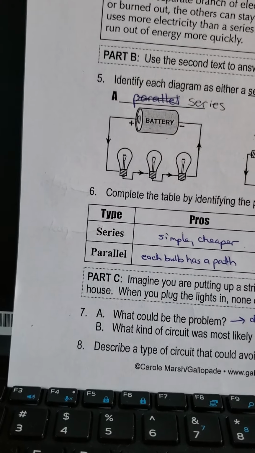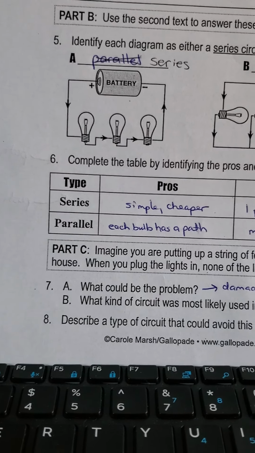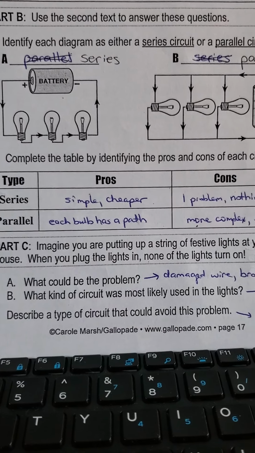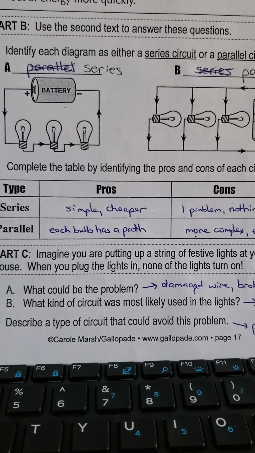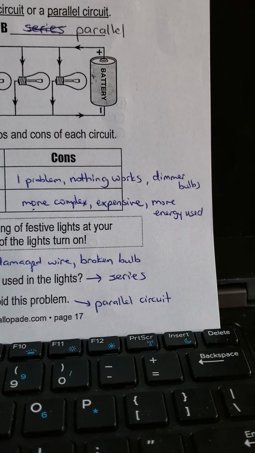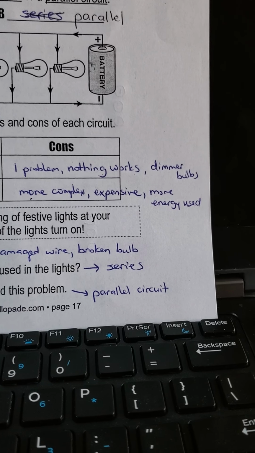Okay, in number 8, describe a type of circuit that could avoid this problem. What if you don't want all of your Christmas lights to go out just because one bulb is broken? What do you need to do? Well, you need to get those lights on a parallel circuit.